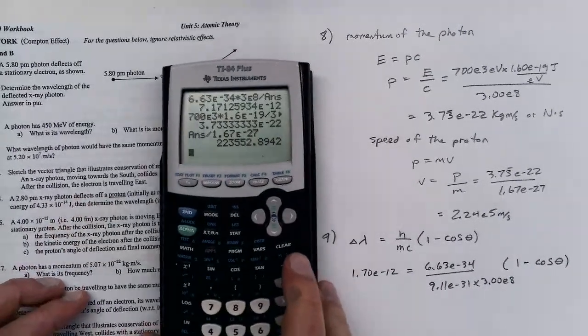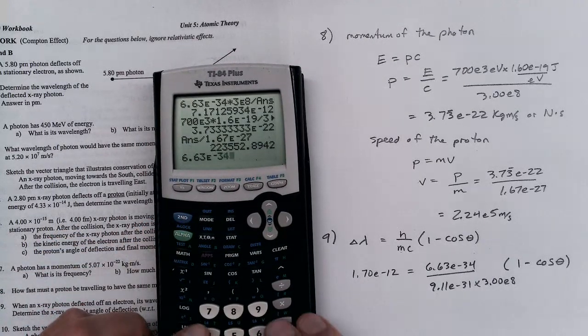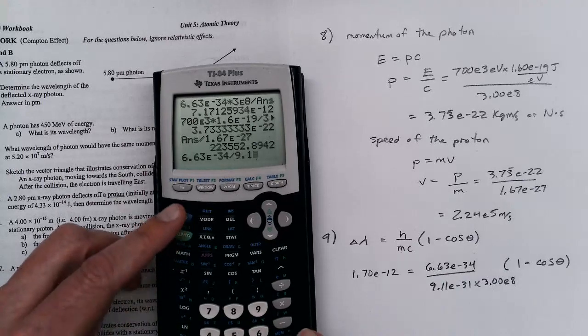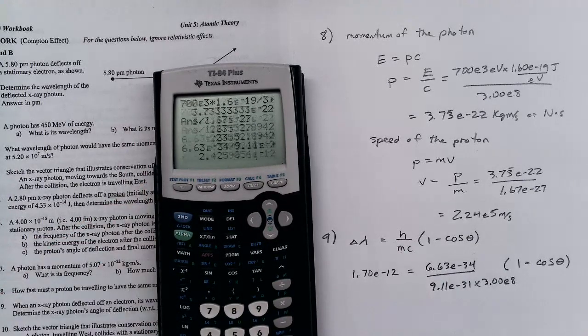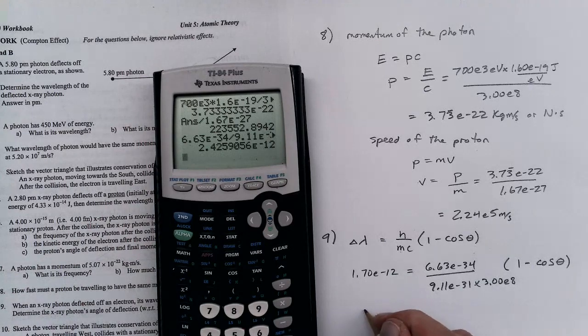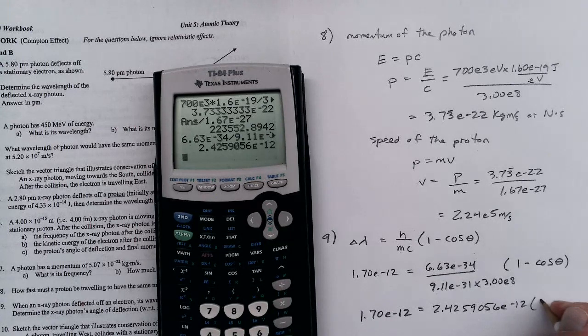All right, let's calculate the right-hand side there. 6.63 exponent negative 34 over 9.11 exponent negative 31 and 3 exponent 8. Okay, so now I have 1.70 e negative 12 here and 2.4259056 e negative 12 over here, 1 minus cosine theta.